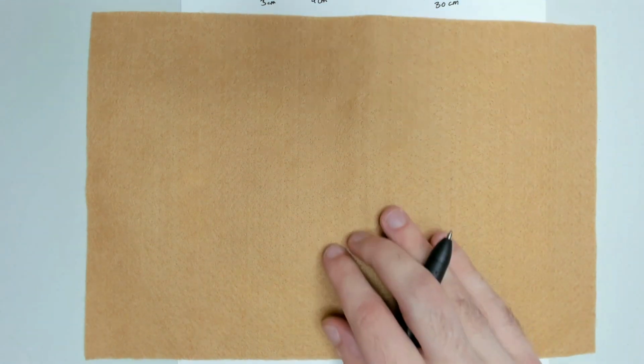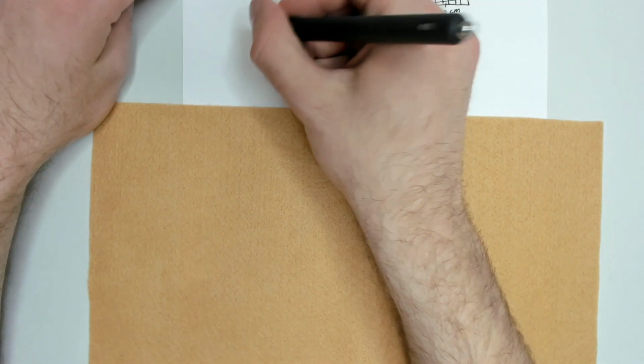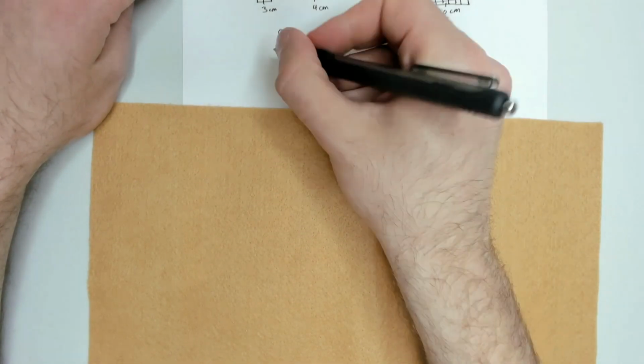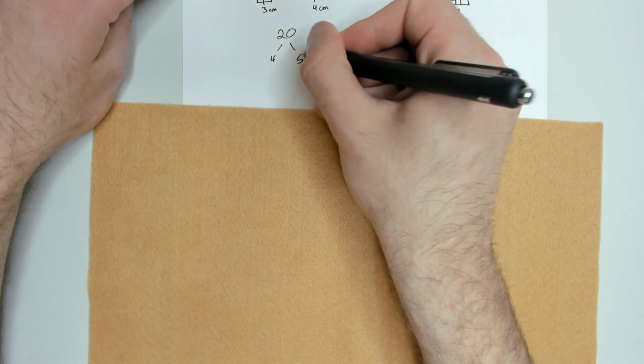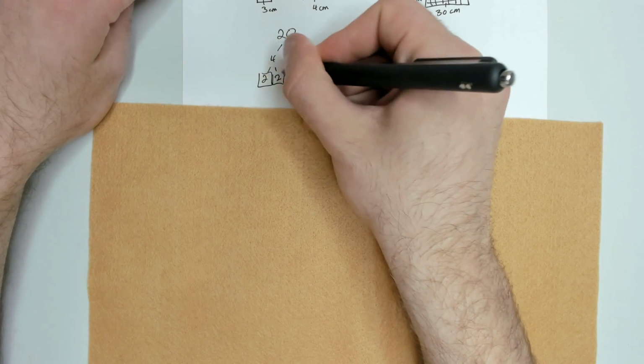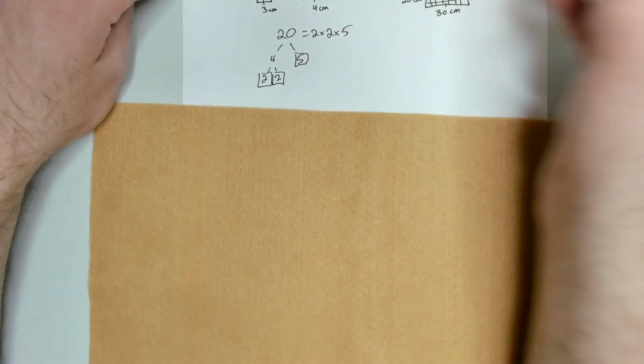All right, so now that we've done that, we know how to find the greatest common factor, right? We've been doing that the last couple videos. So let's do this. So we have 20 and 30. I'm going to split up 20 into 4 and 5, 5 is prime, and 4 I'm going to split up into 2 and 2. All right, so the prime factorization of 20 is 2 times 2 times 5.